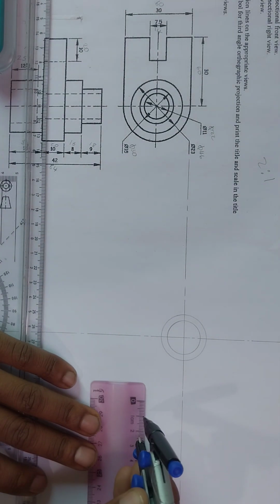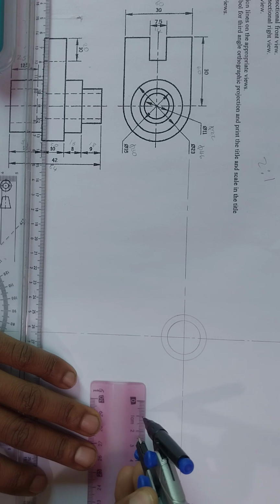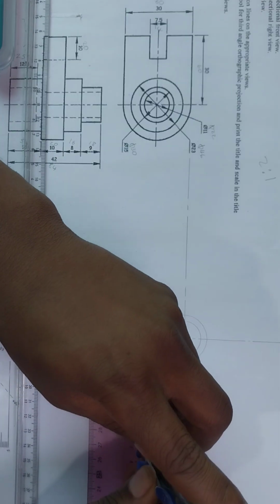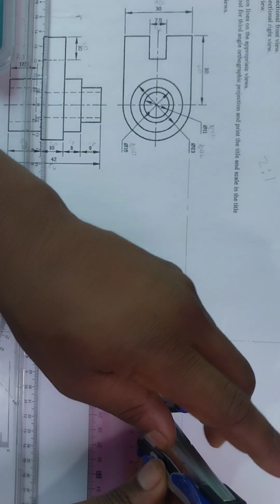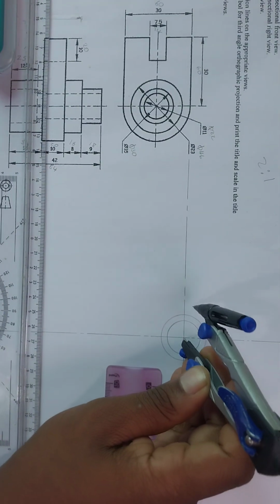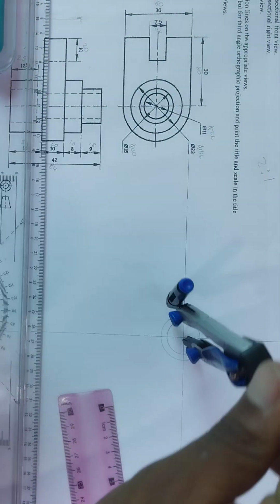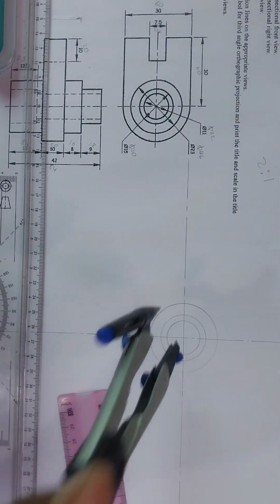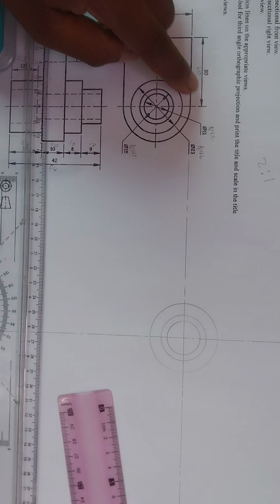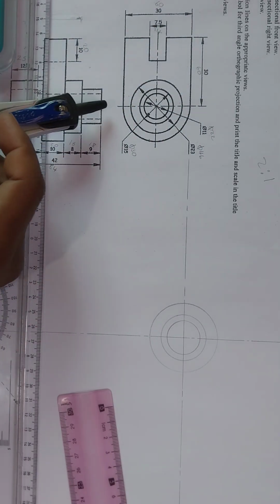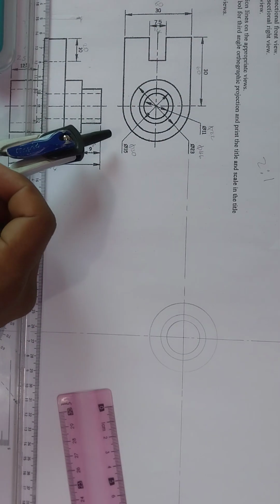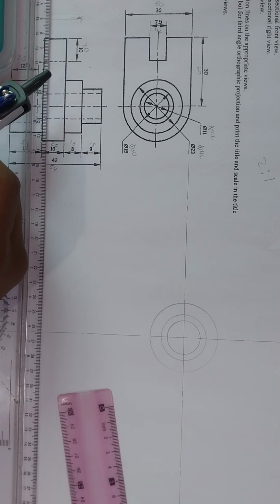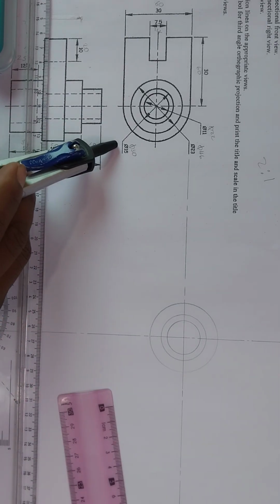You're measuring a circle of 23. And the big arc here, you are giving it as the 15.